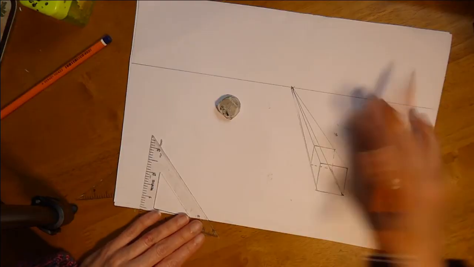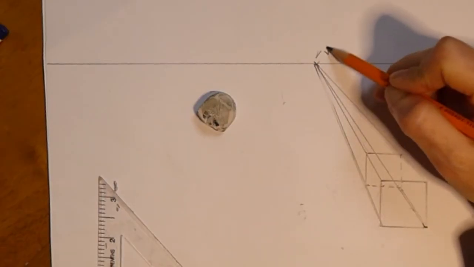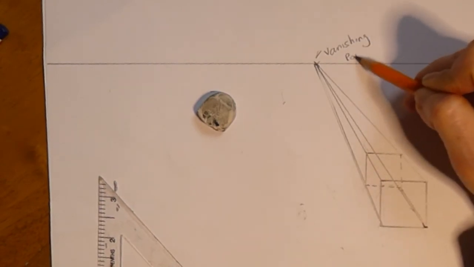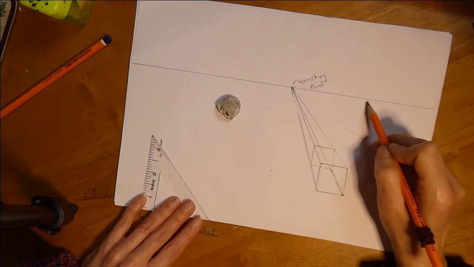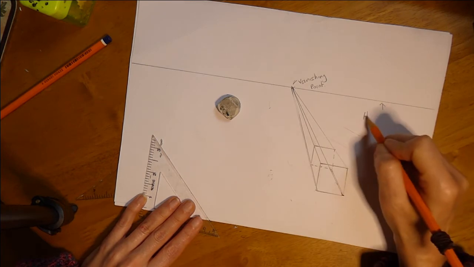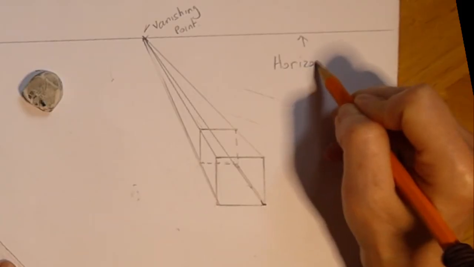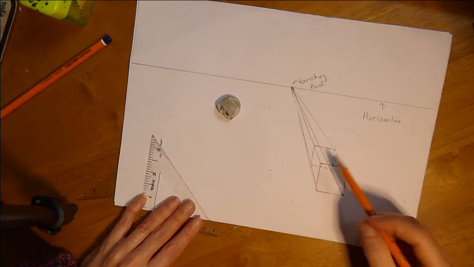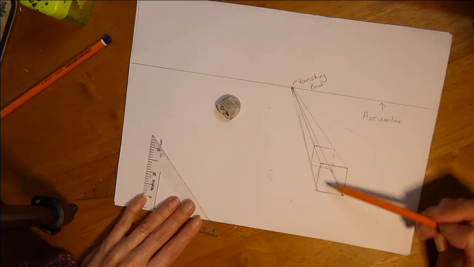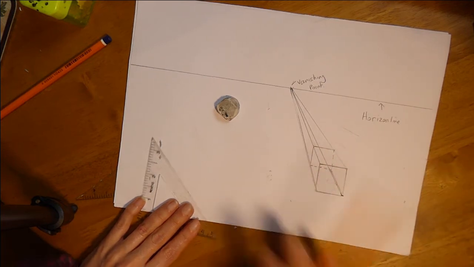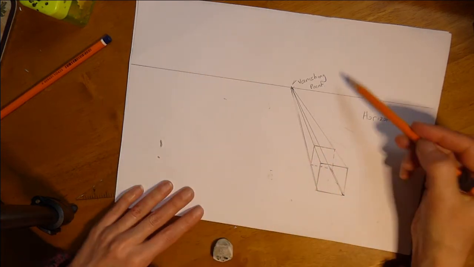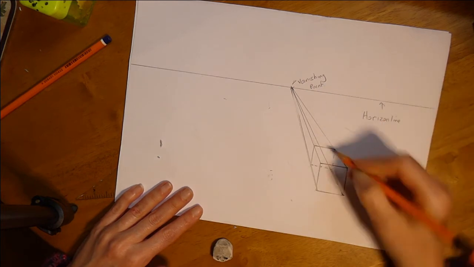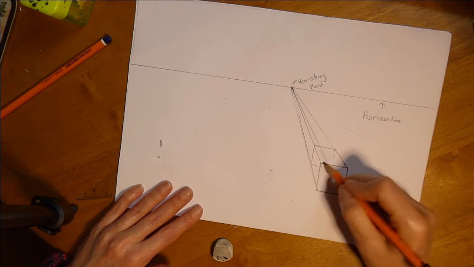Okay, so as you can see, this is my vanishing point. This is my horizon line. And this is my object here. Okay, so as you can see now the box looks 3D. Okay, so that's below the horizon line, so I can see the top of the box here. So just shade that in there now.